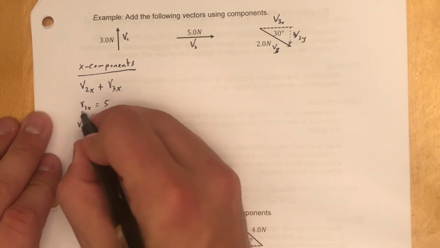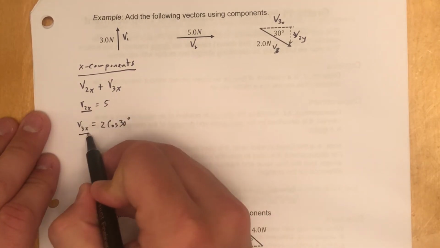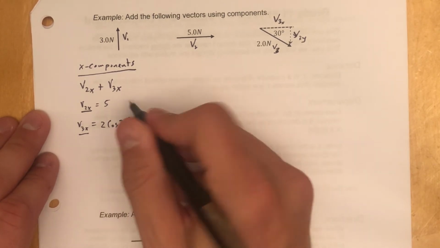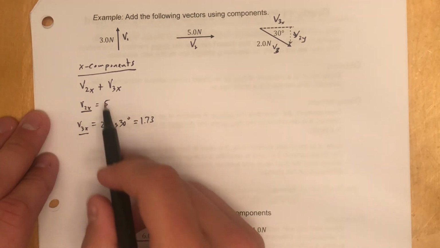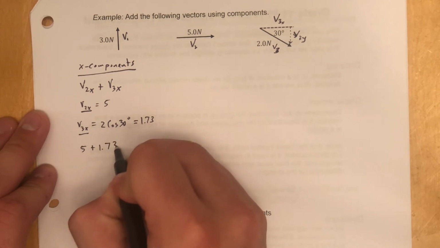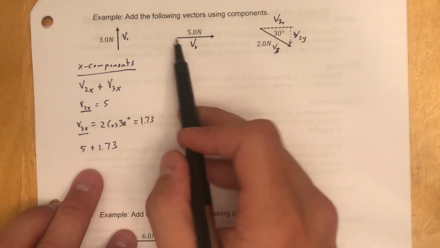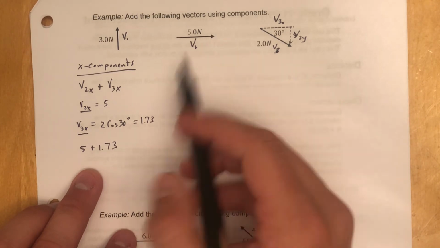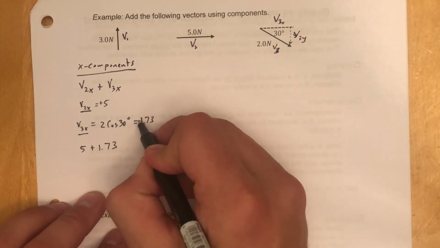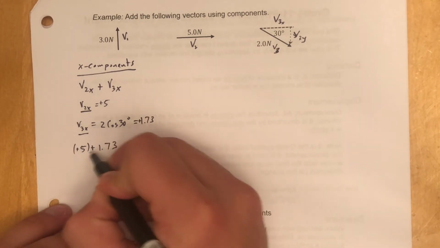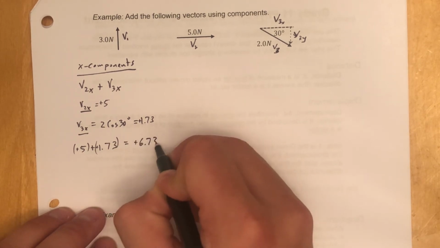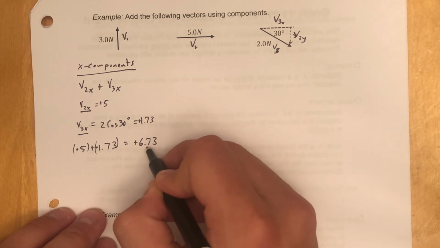Now that we know the third vector's x component, we just have to punch this in. Once we punch it in, we get 1.73. Now we can add these two values up, so it's going to be 5 plus 1.73. Let's just confirm positive and negative values. It was to the right, so that was a positive value. This was also to the right, so this is a positive value. A positive value plus another positive value gives us a larger positive value, so it's 6.73 newtons to the right.